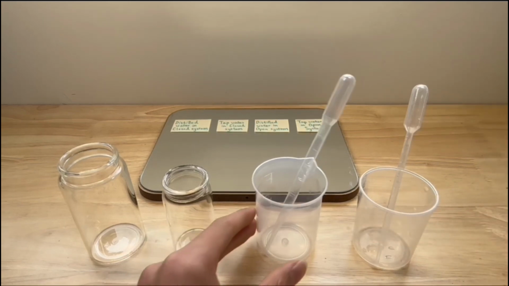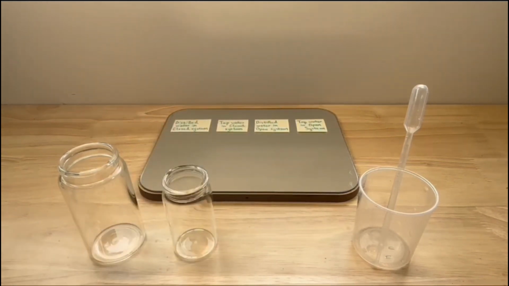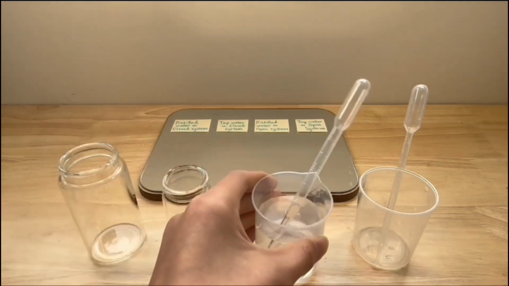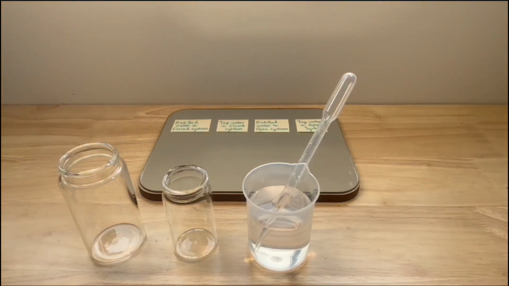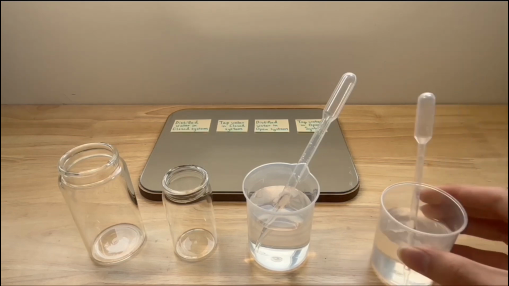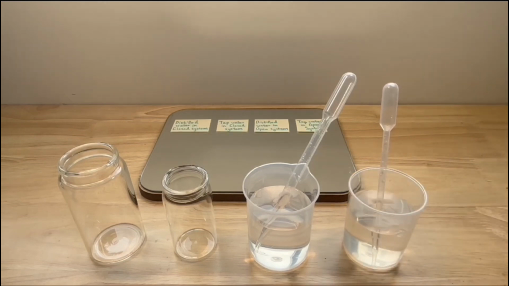So I'm going to fill this beaker with distilled water, and it is really important for this beaker to be dry and not contaminated with tap water, because we're going to fill it with distilled water, like here. And now I'm going to fill this with tap water, so you don't have to worry about any tap water remaining in this beaker. And now we have our equipment right here.